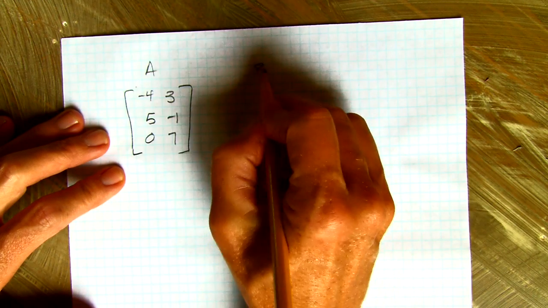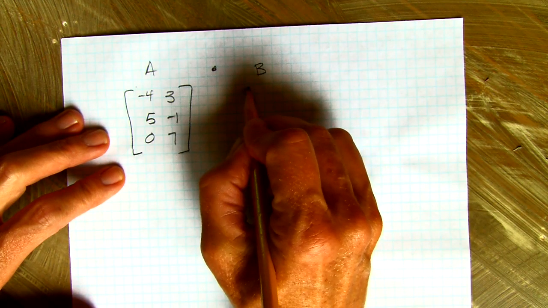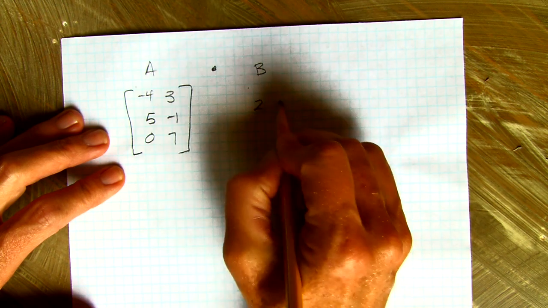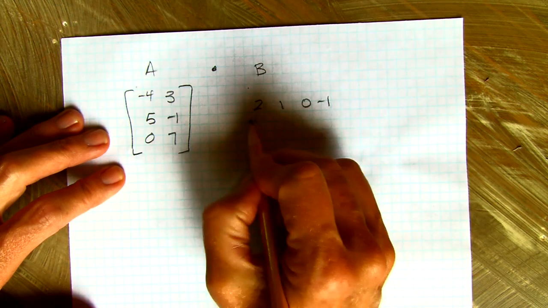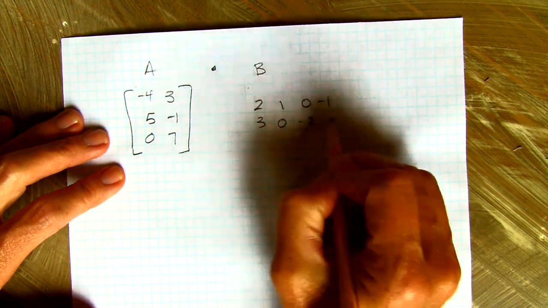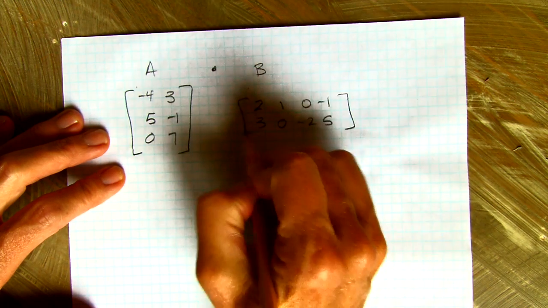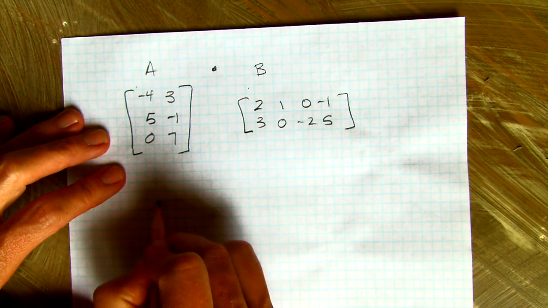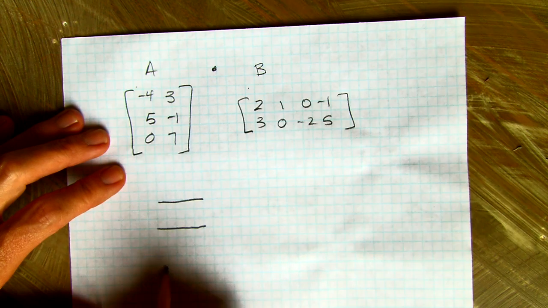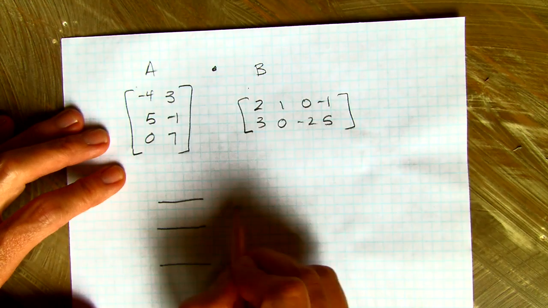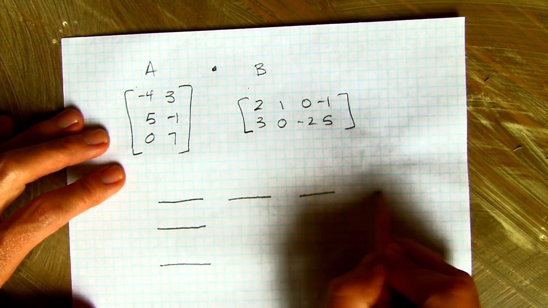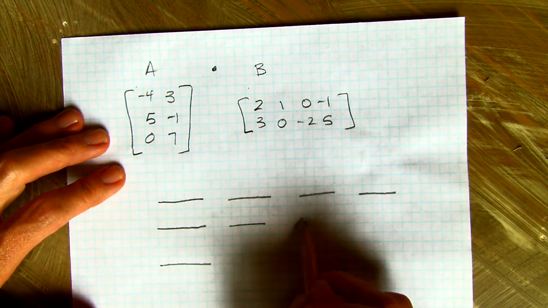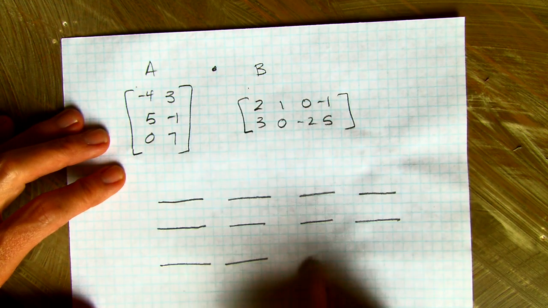And matrix B, we're going to multiply them, was 2, 1, 0, -1, 3, 0, -2, 5. And I know I'm going to have 1, 2, 3, 4 columns. I'm going to have a 3 by 4.